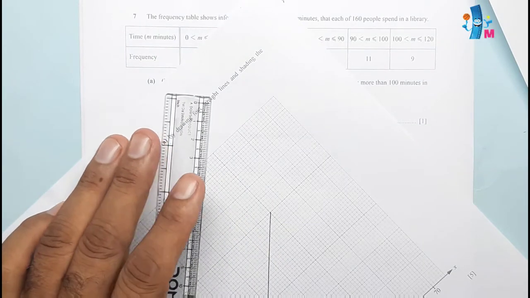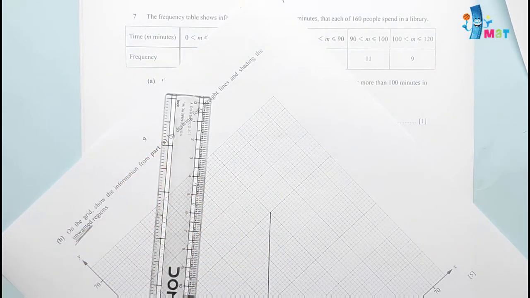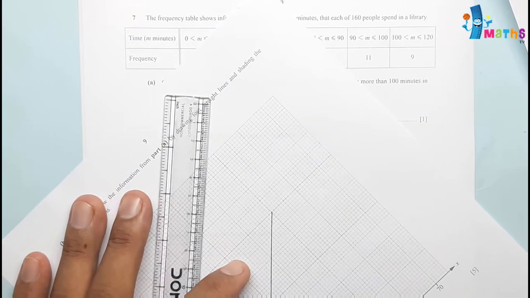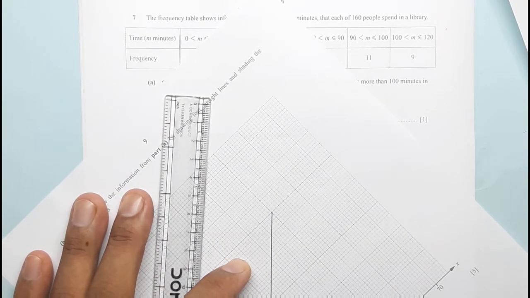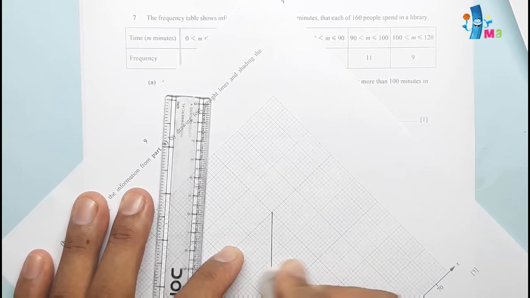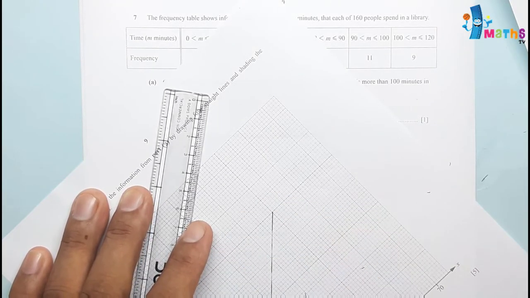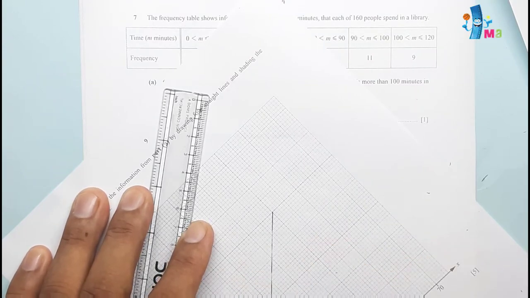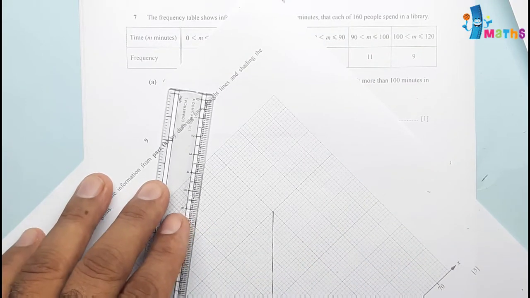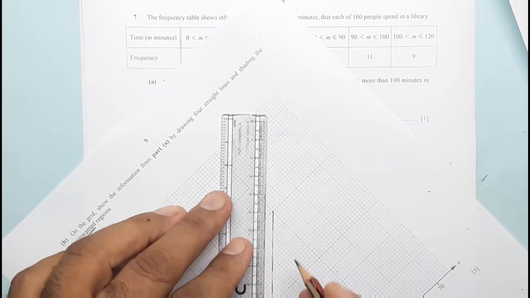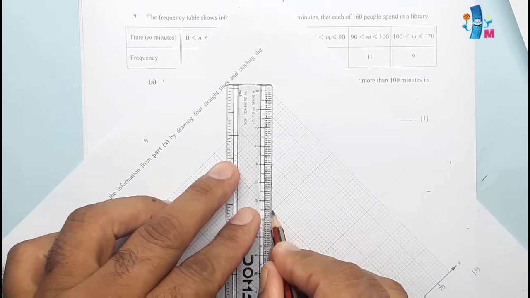This should be a broken line, so I will erase some portions, because this is only an inequality, equal to is not included, so it's a broken line.